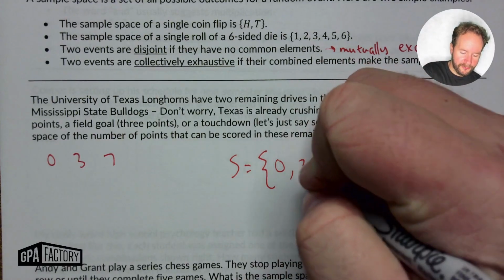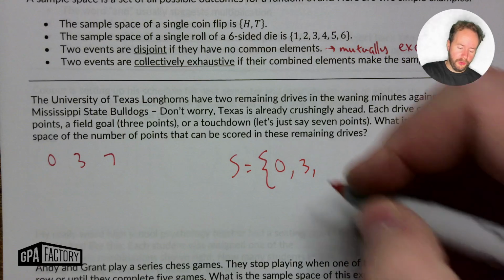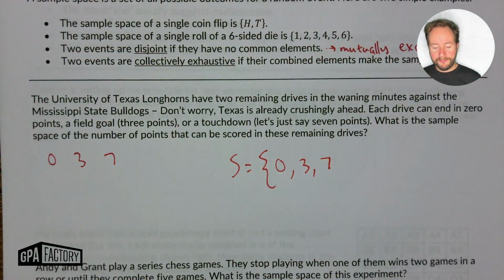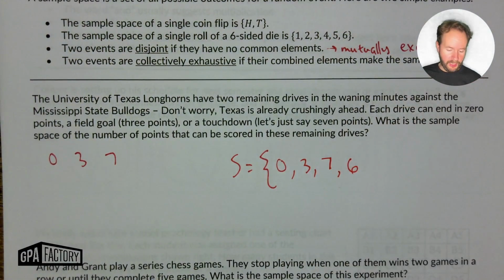Okay, that would be 3 points. What else is possible? Touchdown, and then no field goal or no score on the other drive. So 0, 3, 7. What else is possible? 2 field goals. So field goal on the first drive, field goal on the second drive. Okay. What else is possible?